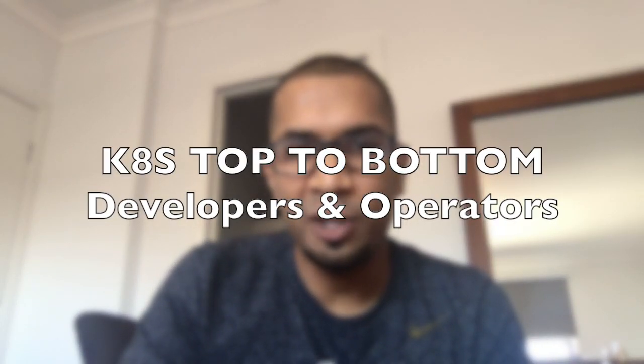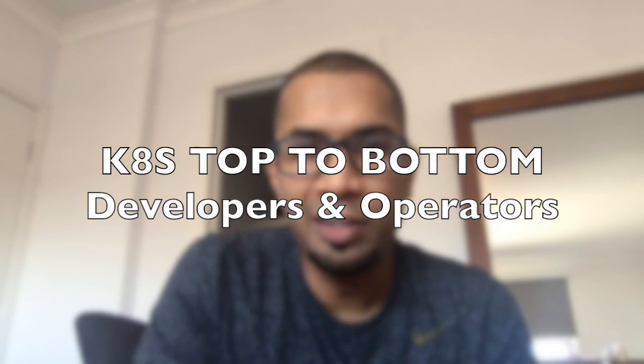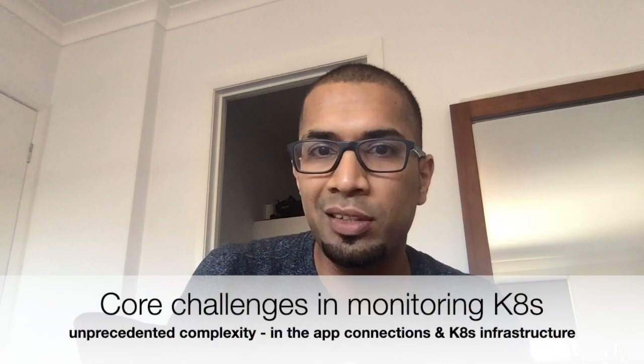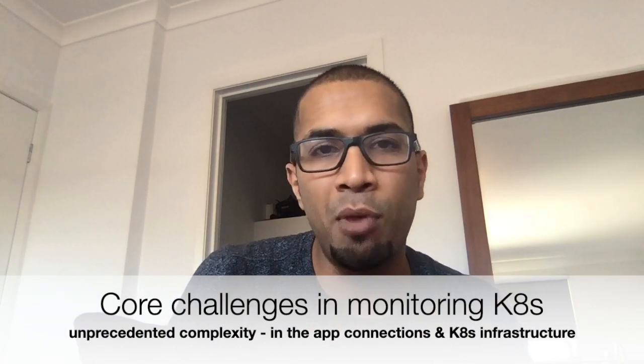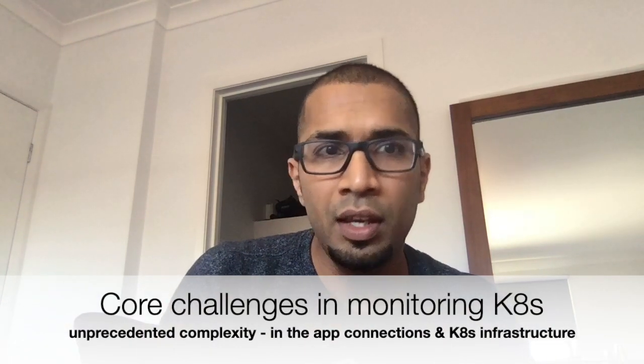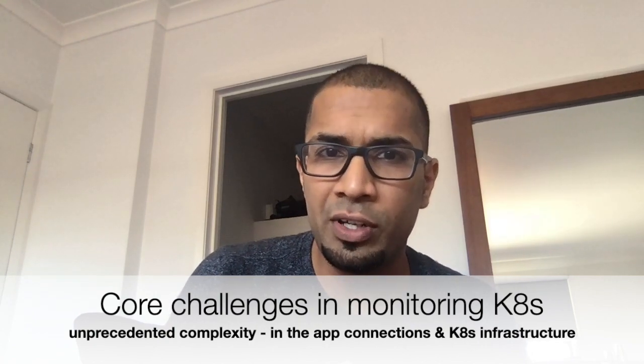As we all know, Kubernetes is becoming really popular in terms of hosting your applications. And with this modern type of compute environment, the complexity has been driven out of the application into the environment. So what I'm going to show you in the next 5 minutes is how you can quickly monitor Kubernetes top to bottom, which is the infrastructure, including the Kubernetes components and the application supported atop that infrastructure.